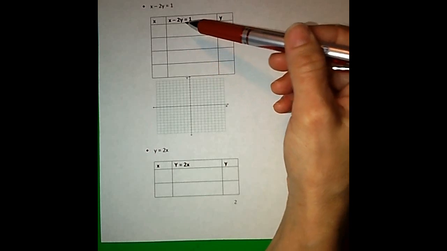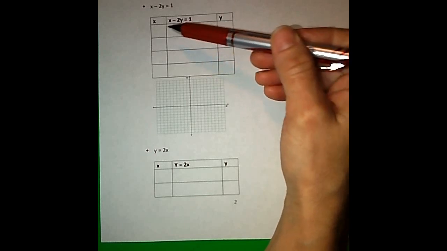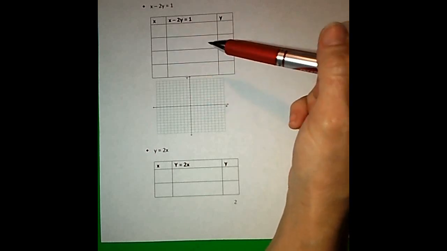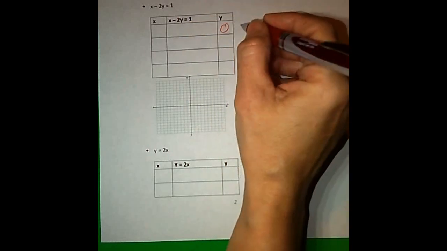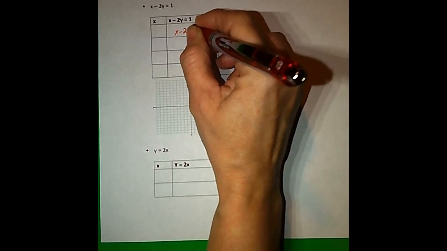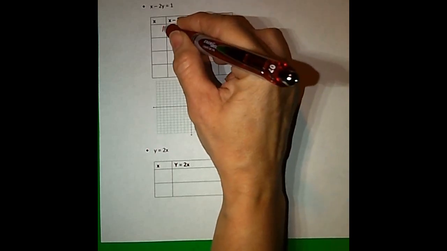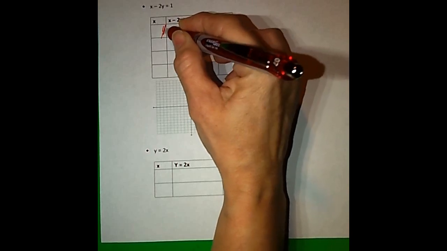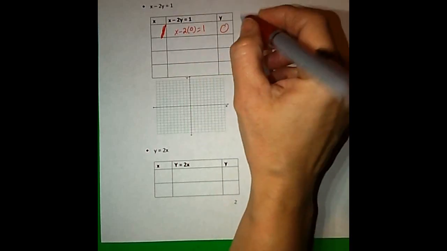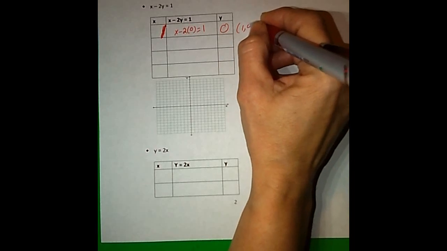Whenever I'm looking at this line, though, I'm thinking, well, I want to use the intercepts because it makes it easier, right? Because if I plug in 0 for y, what happens? x minus 2 times 0 equals 1. Well, 2 times 0 is just 0. So my x becomes 1. So that ordered pair is 1 comma 0.